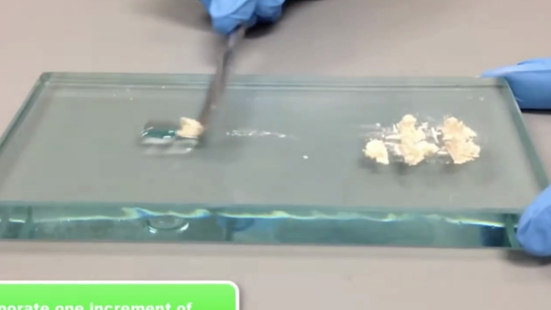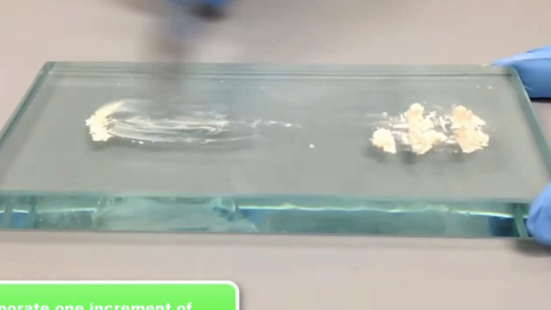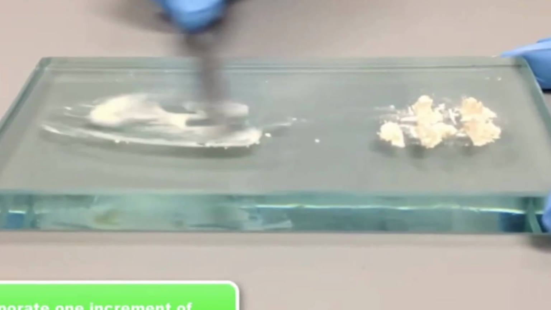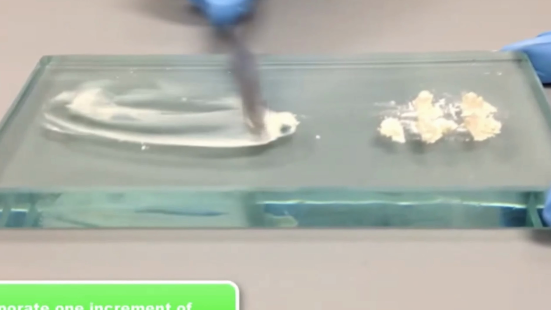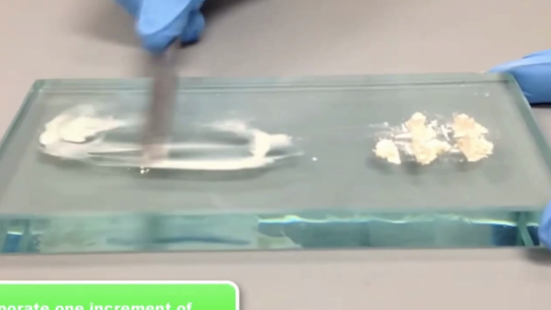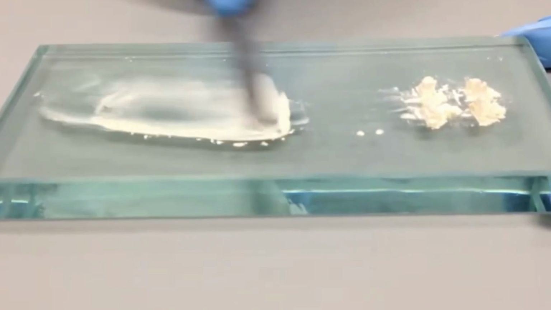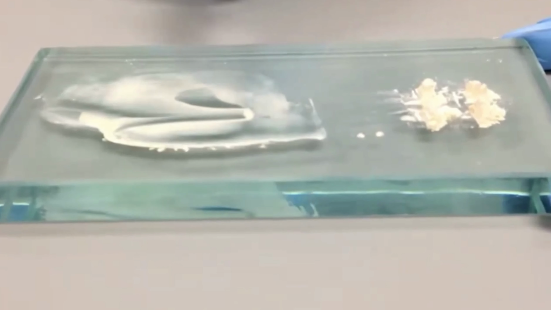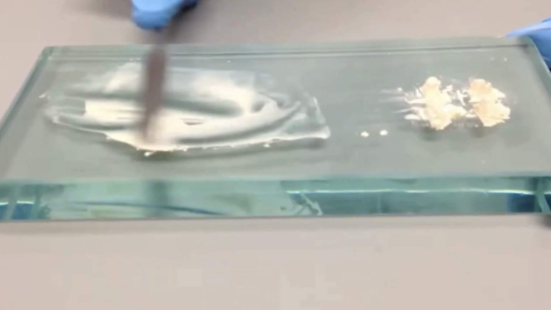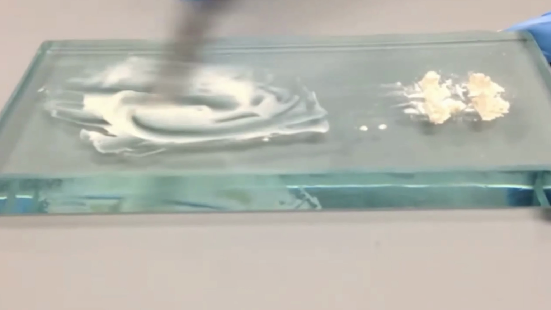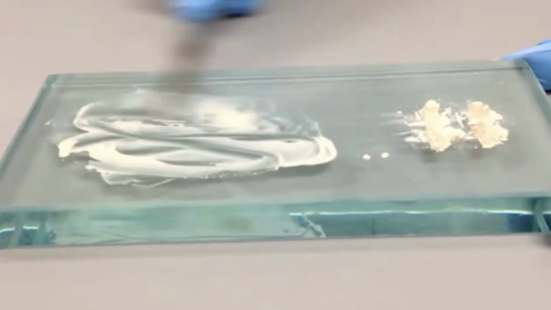So she will incorporate one of the increments of powder, and you need to spread the material over a wide area because of the exothermic reaction. And then you just simply add the additional increments in somewhat of a circular motion or a figure 8 type motion.